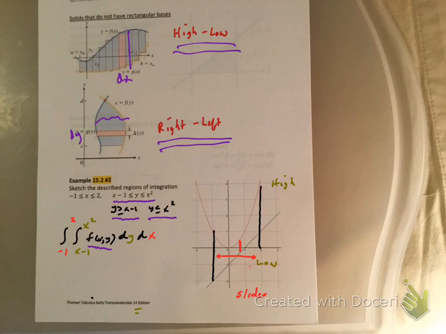So I decided to use a vertical representative rectangle. So that means I have high minus low to get those values. The one that's high is y equals x squared, and the one that's low is y equals x minus 1. And then how far does this thing have to slide? Well, it slides from -1 all the way to 2. Can't see, I kind of destroyed the number, but there you can see the number again. So it's going to slide from -1 to 2, and that's your boundaries that you see right here.